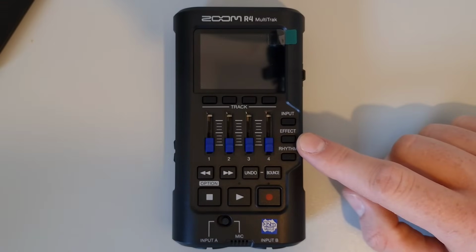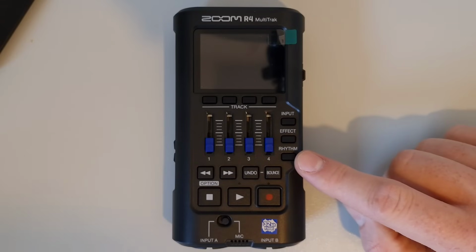Just below that you get the effect button. This opens up the effect settings screen. And below that you get the rhythm button. This opens up the rhythm screen.